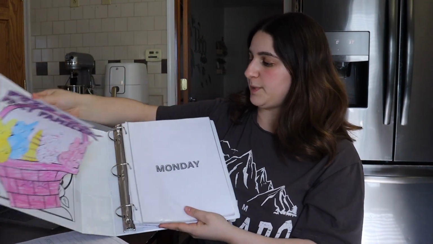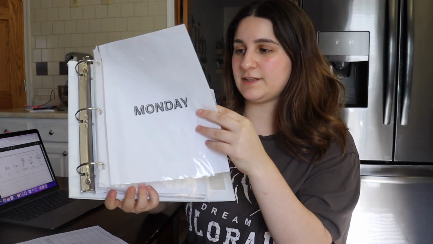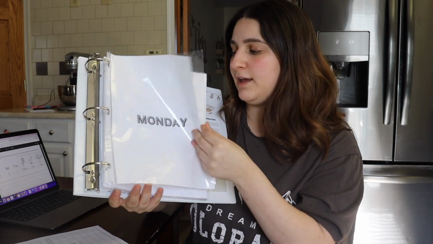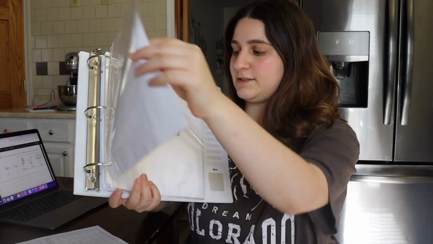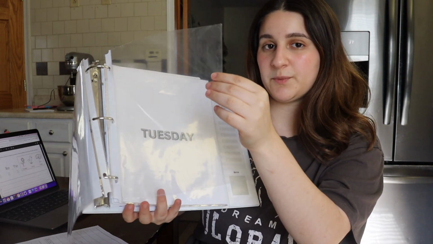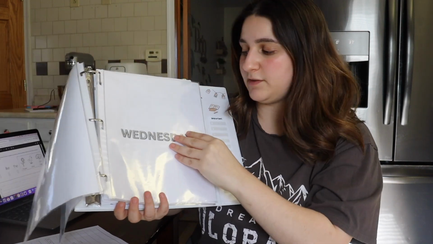I just got this huge binder from Target. I have these page slips, so I just printed out basic Monday through Friday, and then I have the Monday slip. Behind it I have an empty slip, and this is where I'm going to put all of her worksheets and activities for that day. So same for the rest of the week.